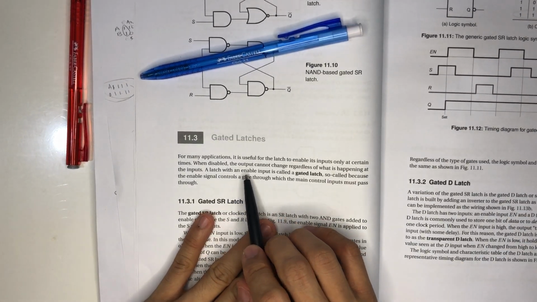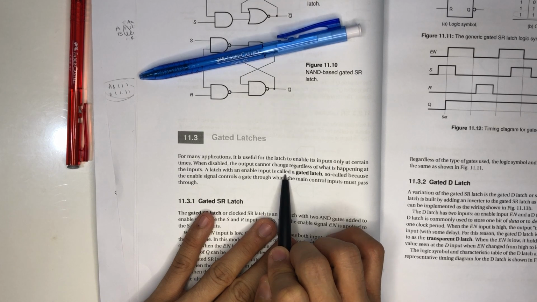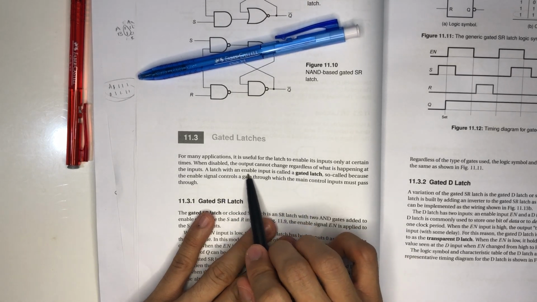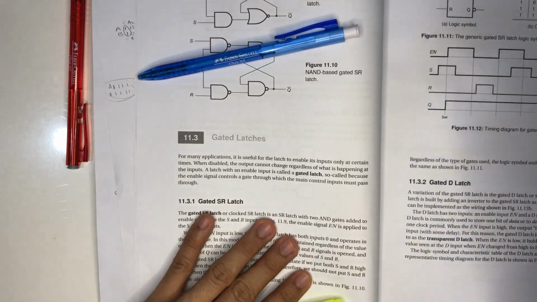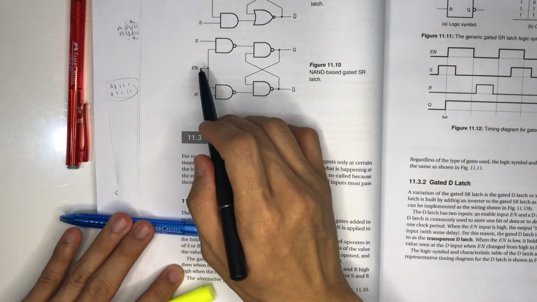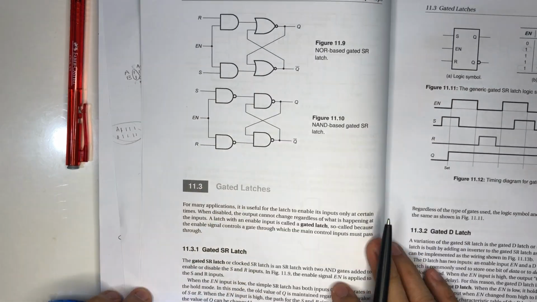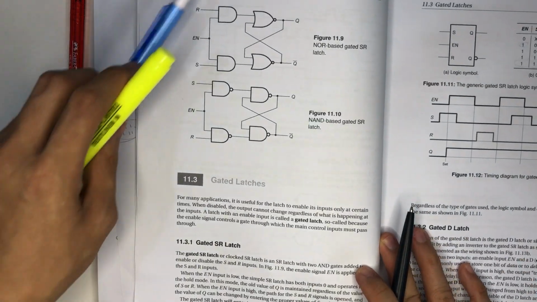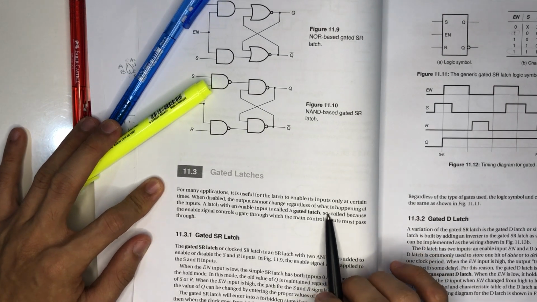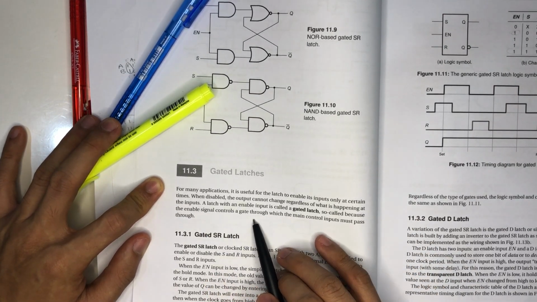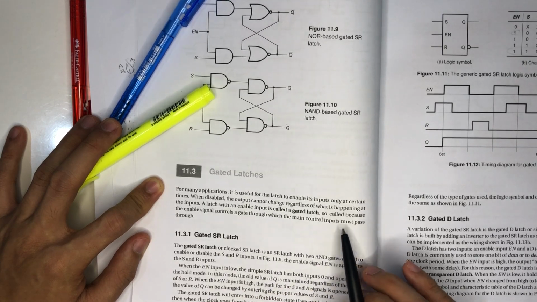A latch with an enable input is called a gated latch, which means that if it doesn't have an enable input, it will be an ungated latch. So you have enable here. It is different from the ungated latch because it has enable, so it is called the gated latch, because the enable signal controls a gate through which the main control inputs must pass.